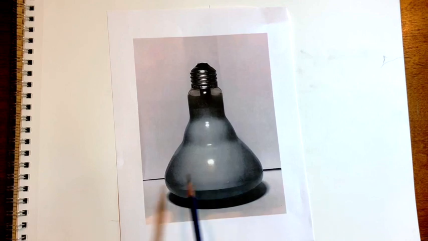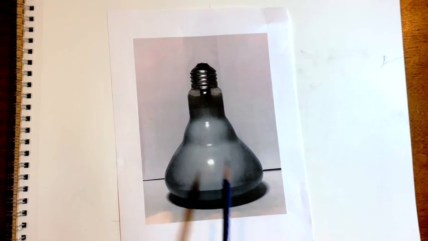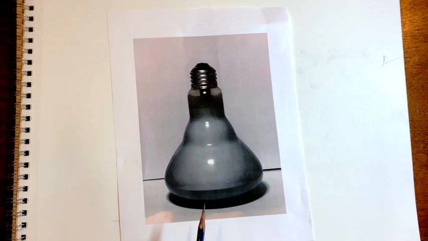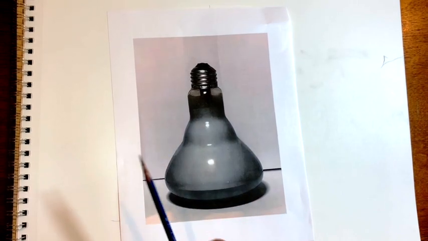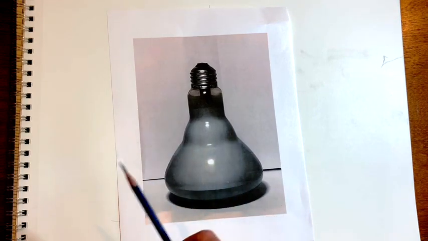So it looks kind of like nesting spheres, maybe like a snowman, if you want to look at it that way. Or a cloud floating. But the key point is it's a very soft edge. So I want to blend softly and build up my values gradually.